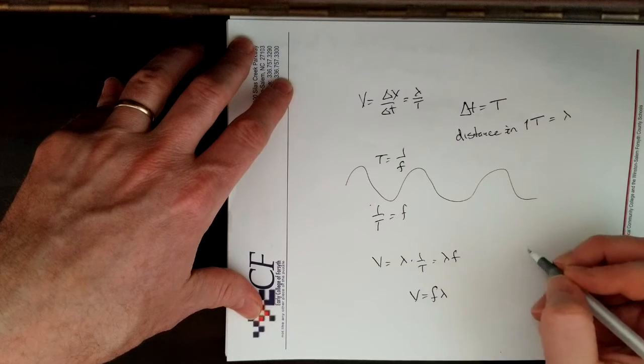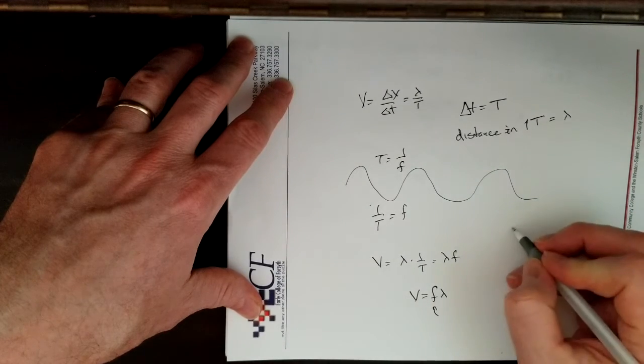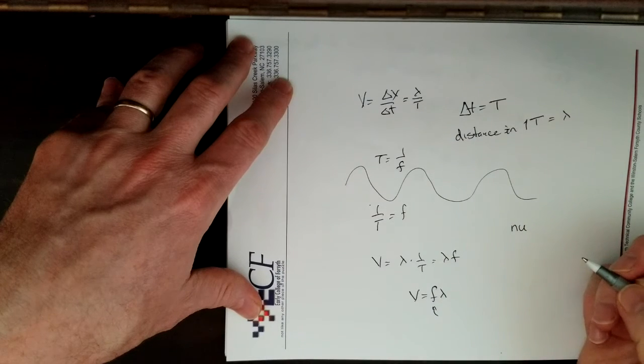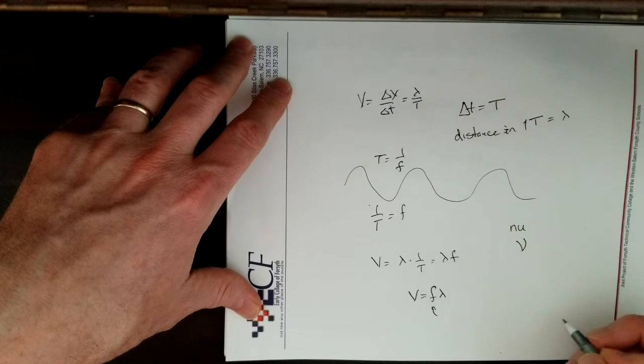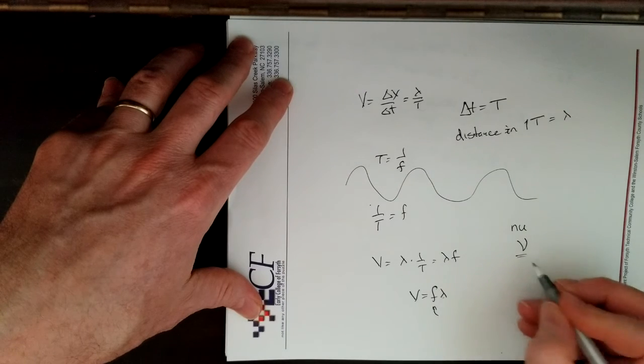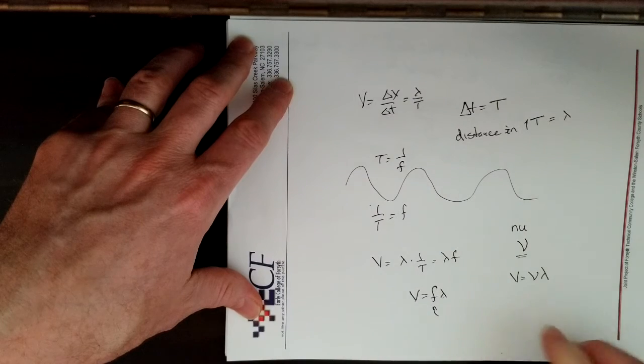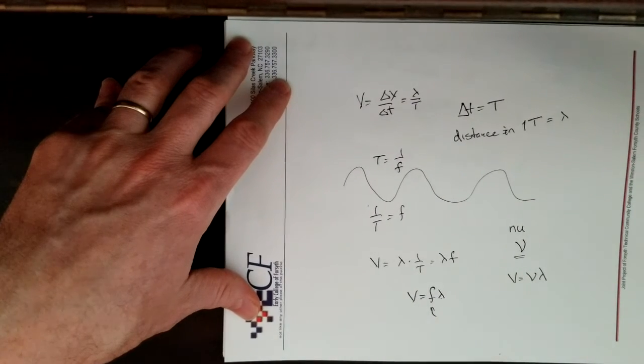Now I do want to point out that sometimes you'll see a different symbol for frequency. This is the symbol that I will be using, but sometimes books will use the letter nu, which looks like that. And so this equation, if you're looking at another source, would be v is equal to nu times the wavelength. And so you suddenly have these two symbols that look alike.